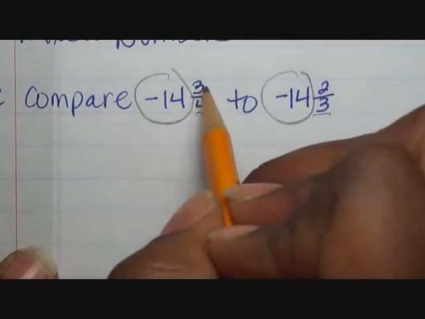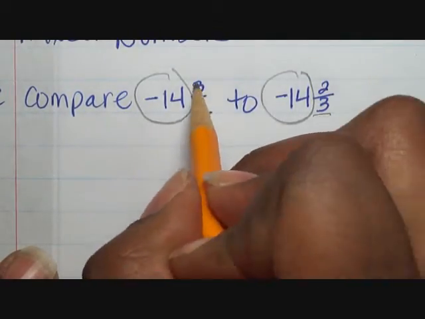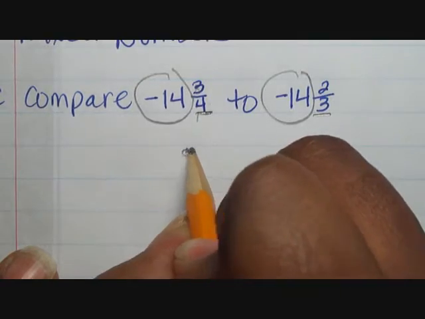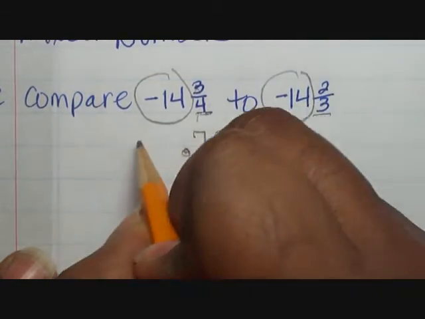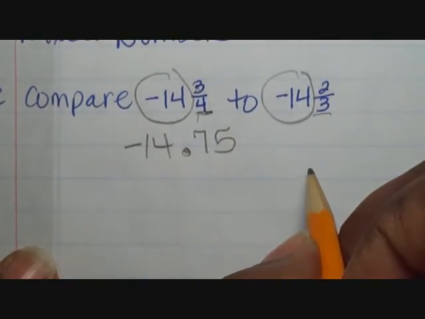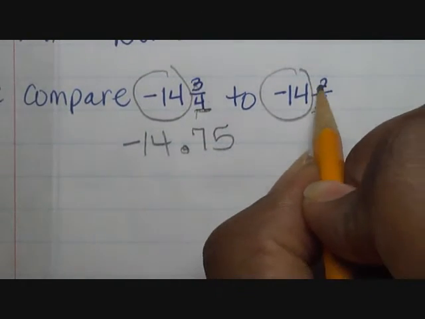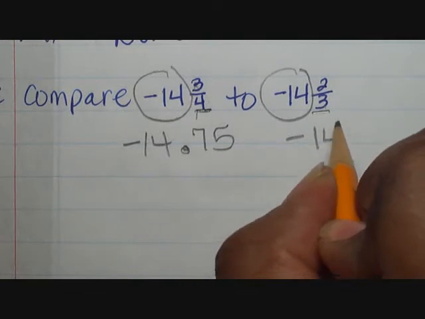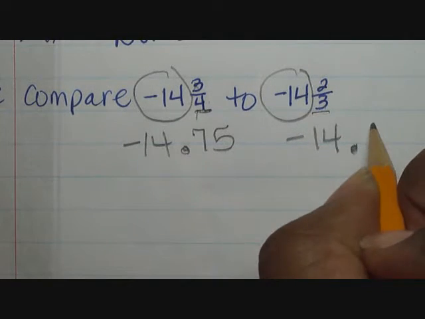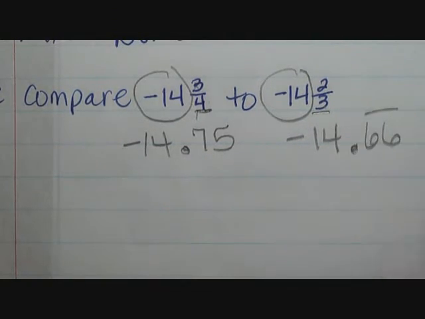Now this happens to be a benchmark fraction. 3/4 is equivalent to 75/100. You know how to do the math by doing TIBO. And this 2/3 is also a benchmark fraction, and I happen to know that that is 66/100.